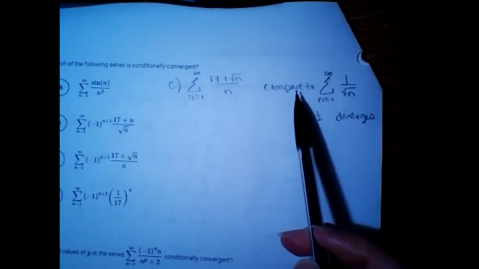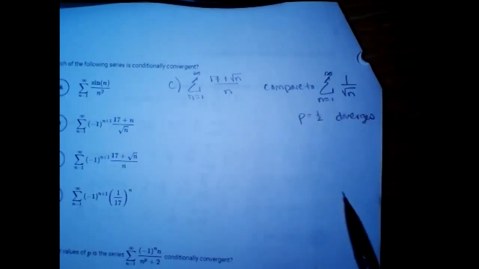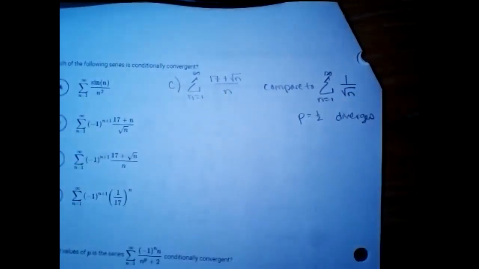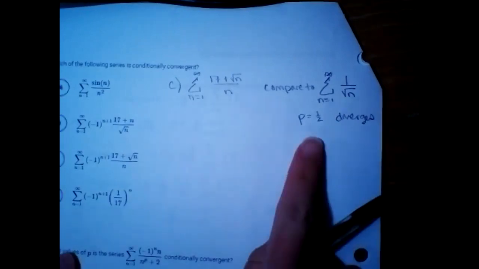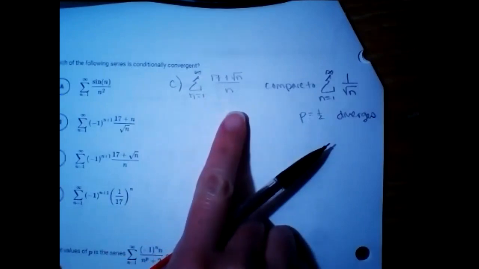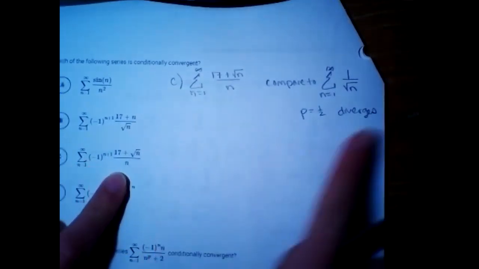Now, because it's multiple choice, your two choices when you're doing a comparison are either a direct comparison, where you have to show which one is the smaller one and which one is the bigger one, or a limit comparison, where you would have to do the limit as n goes to infinity of this one over this one and show that it comes out to a positive finite number. But if it's multiple choice, you don't have to finish off that proof because you just have to be able to pick the right answer. So this one diverges, so this one's going to diverge too. So the absolute value of this diverged.